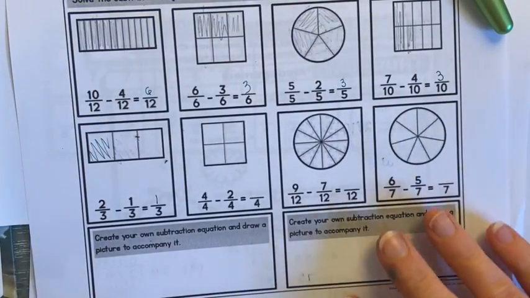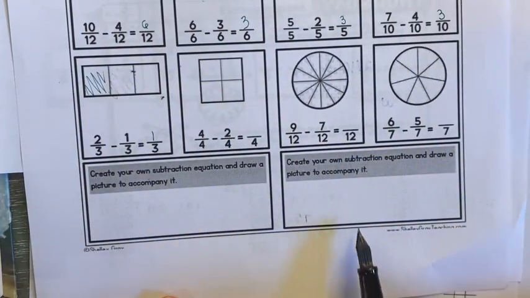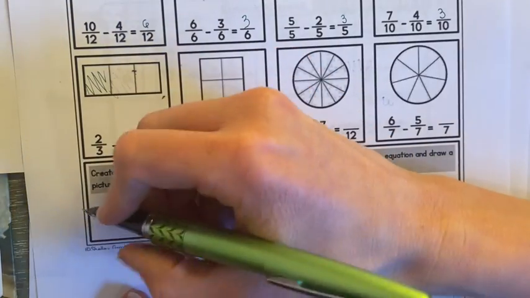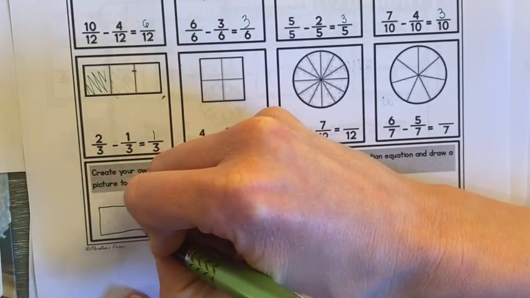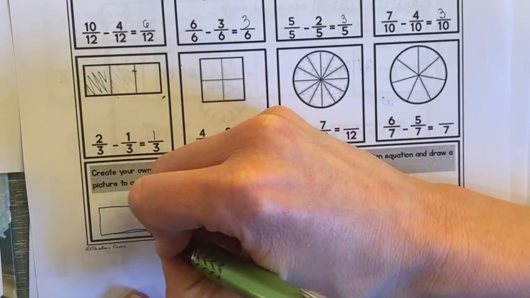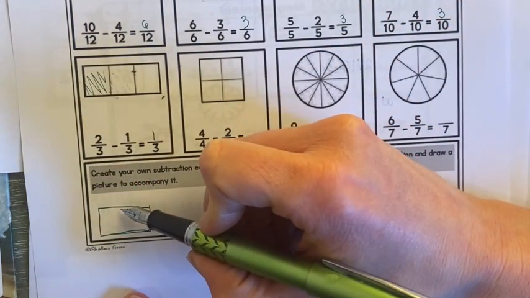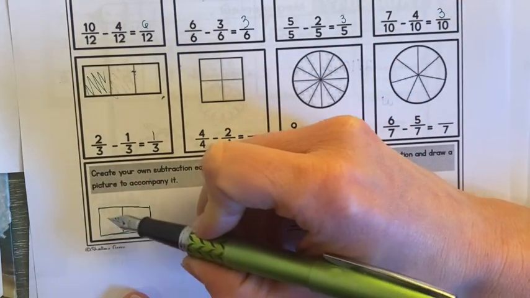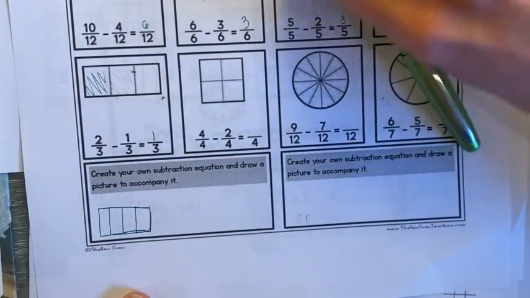Now it says create your own subtraction equations and draw a picture to accompany it. I'm going to do one, you're going to do one. So I'm going to draw a chocolate bar. It's totally a proper rectangle. And then I'm going to break it up into 4 pieces. So I have 4ths.